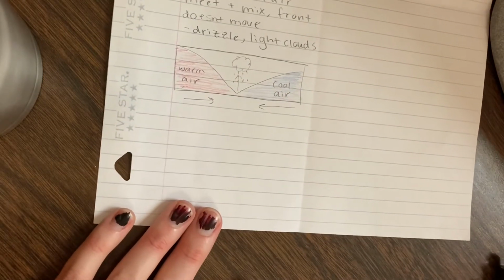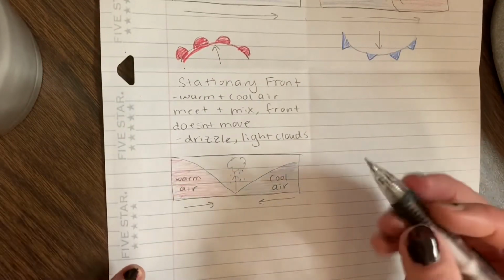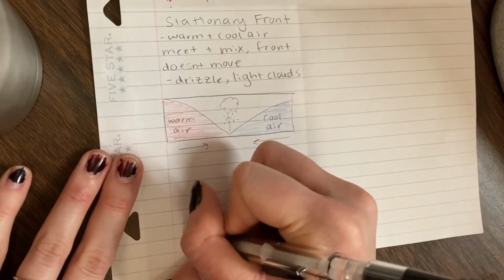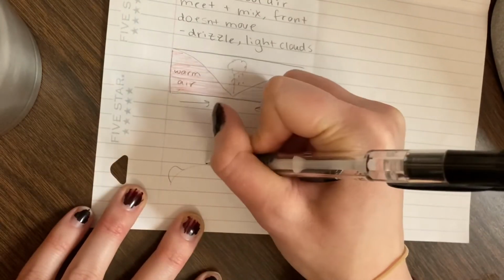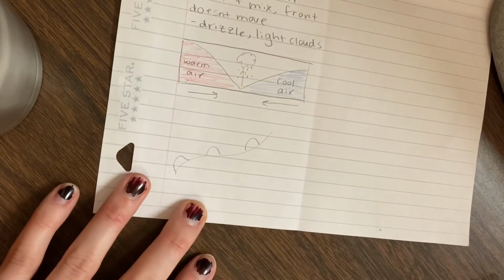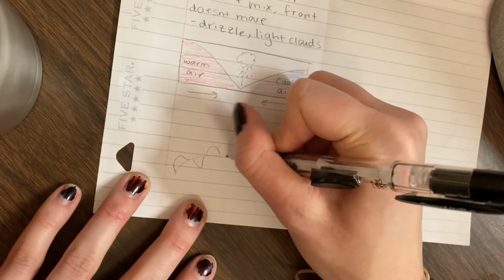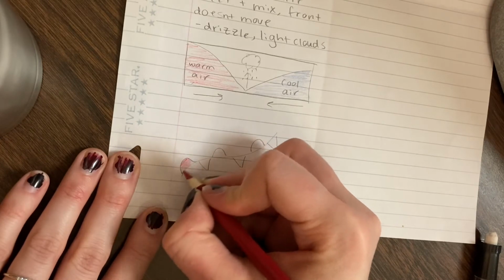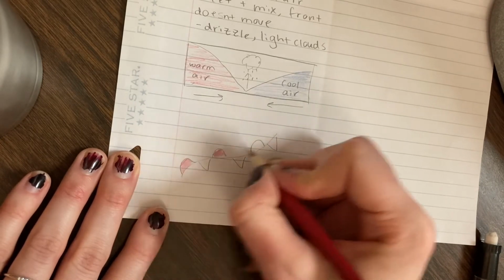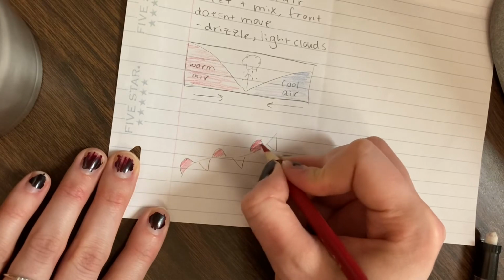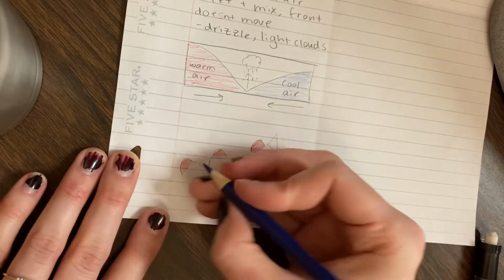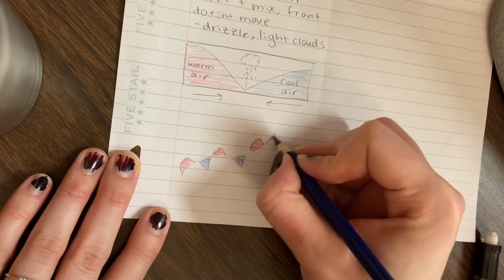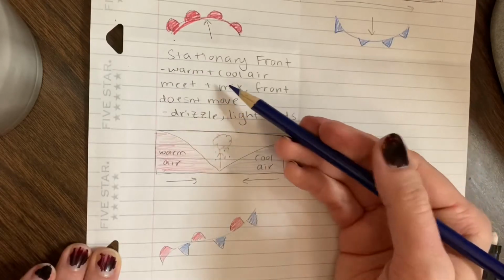Okay. And then on a weather map, these fronts are like a combination of these two things. So they'll kind of look like this, with on one side of the line, there will be the red semicircles, and on the other side of the line, there will be the blue triangles, which are showing that the fronts were moving towards each other from opposite directions, and then they hit each other in the middle, and they just kind of hang out there.